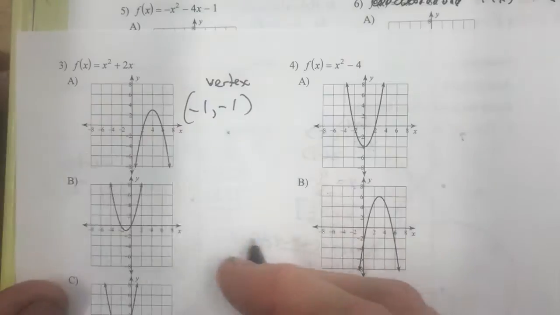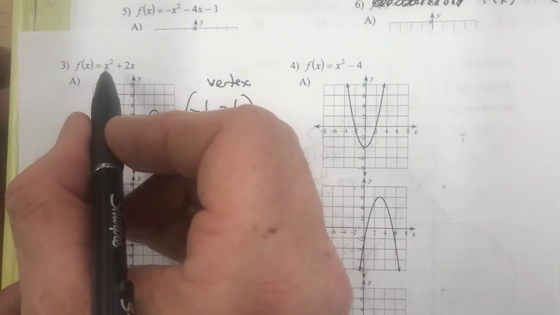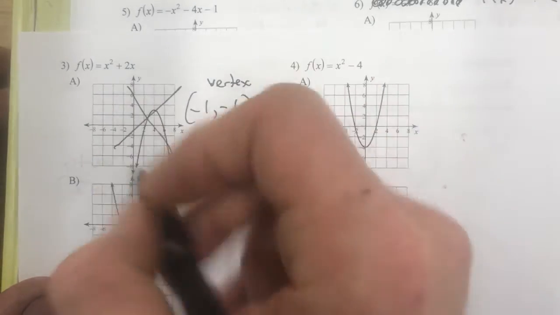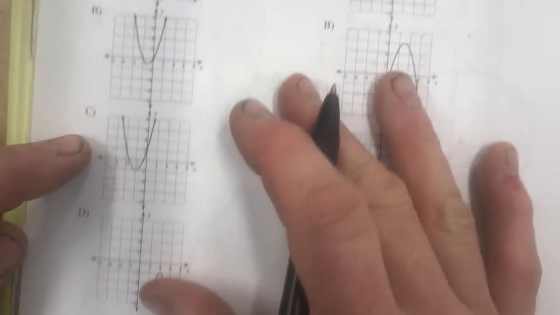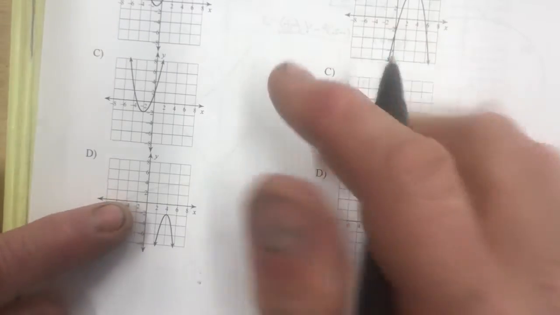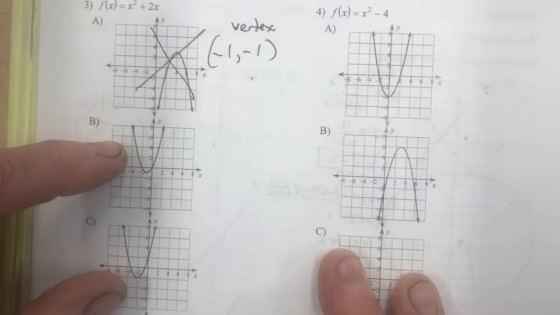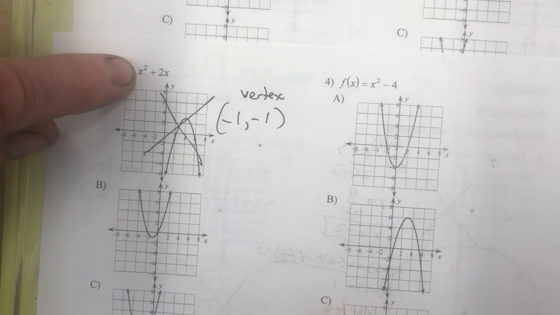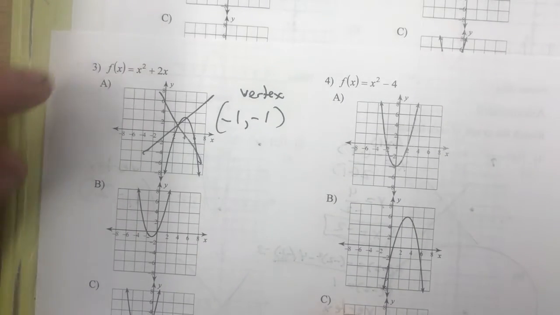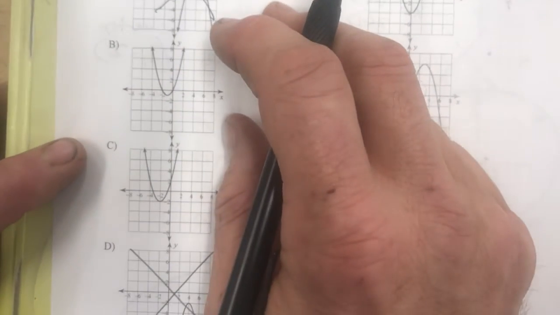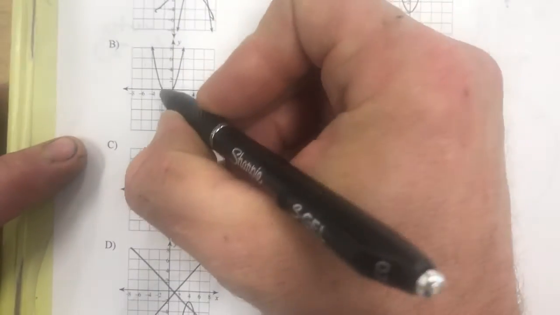Okay, and from the function, see my x squared term is positive. That means it's concave up, so it can't be this one. That's concave down. Could be these two, but definitely can't be this one. So it's got to be one of these two right here, because those are the ones that are concave up, because it's x squared, it's positive. See that? All right, well, which one has this vertex? Negative 1, negative 1. I believe it's right here.